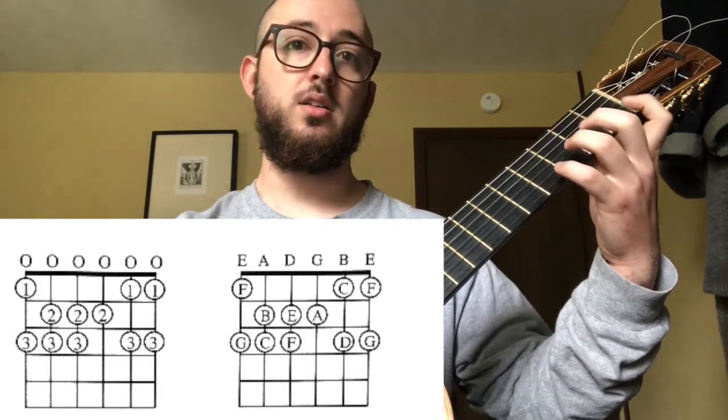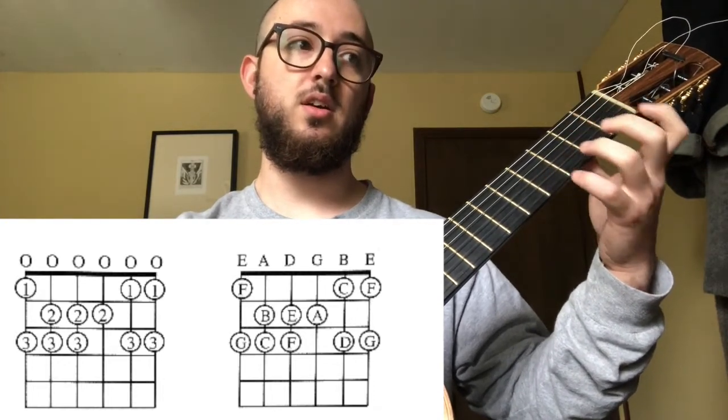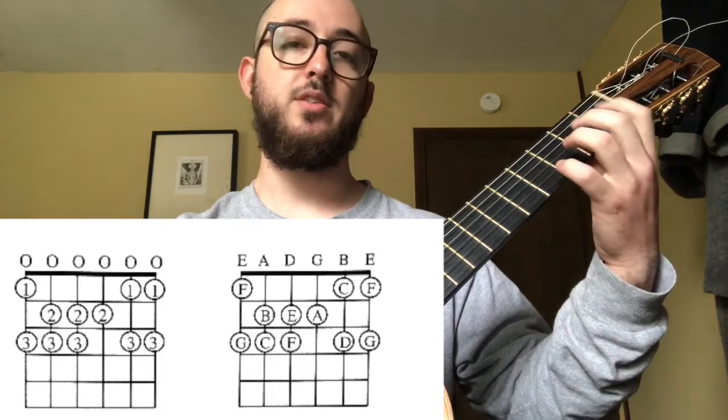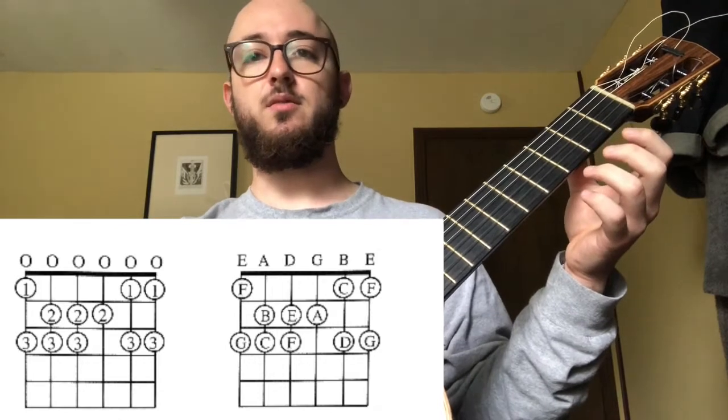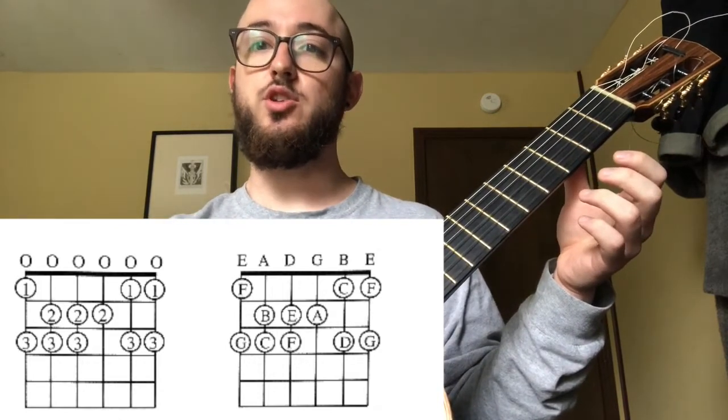And so those are all of the notes that we're going to be dealing with, all of the open strings, and then those notes on each string. And we want to be familiar with naming each of those note names.